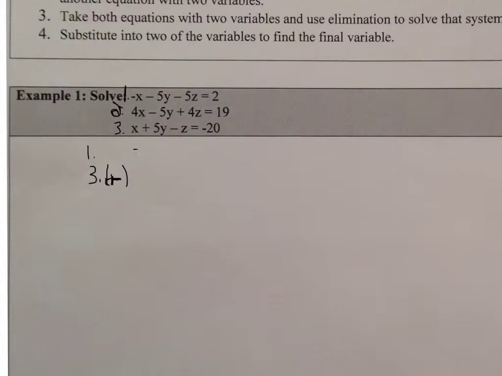So we're going to take negative x minus 5y minus 5z, sorry, equals 2. And we're going to add to it x plus 5y minus z equals negative 20.